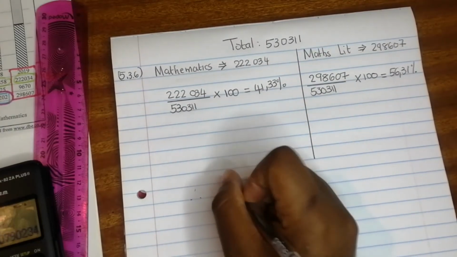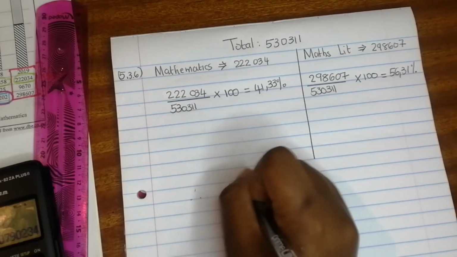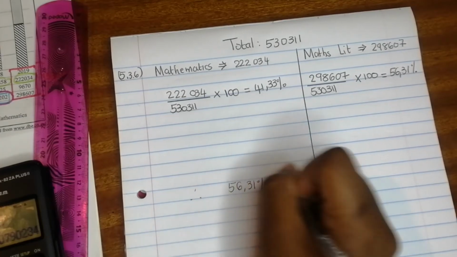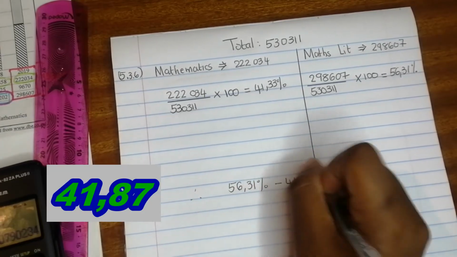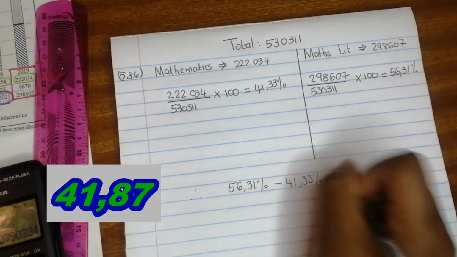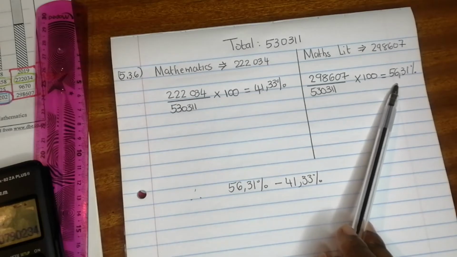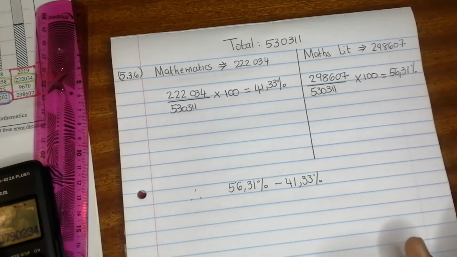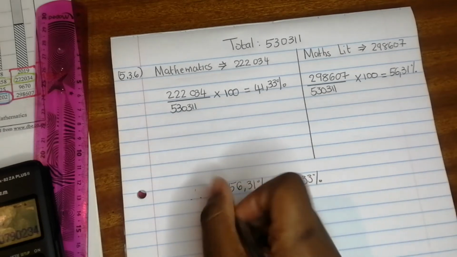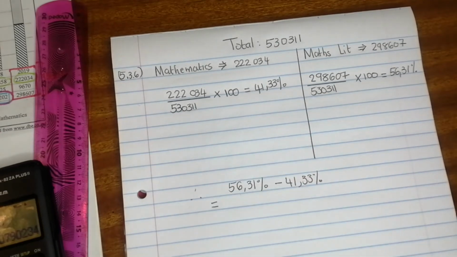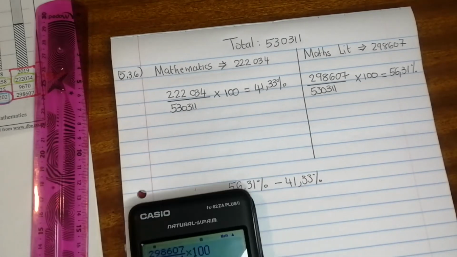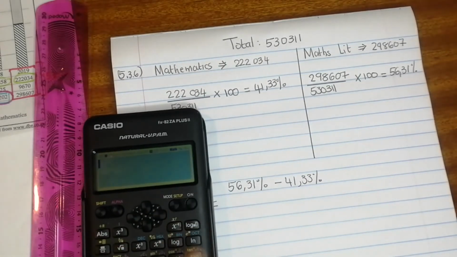So therefore, you're going to say 56.31% minus 41.33%, right? And please, guys, don't say 41.33 minus 56 point, because you're going to have a negative percentage. It's a big number minus a small number, right? Simply put that into your calculator.